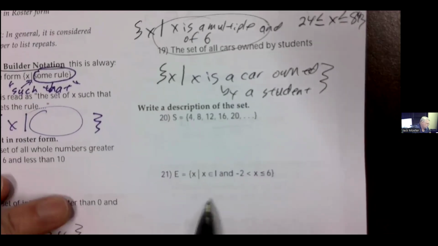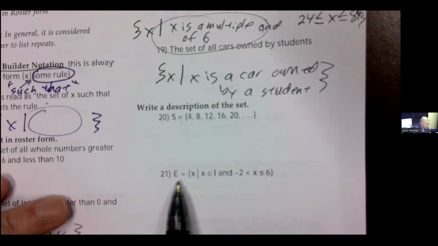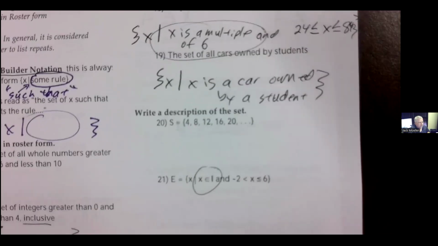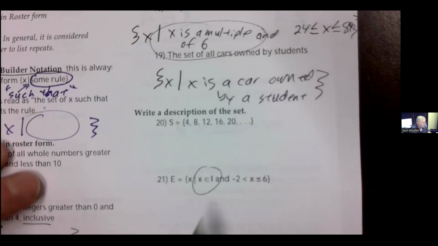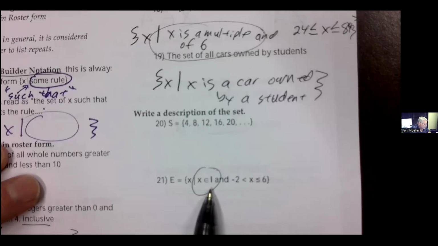What about this one? This is the set E: X such that. So what does that mean? Well, that's the symbol for element. It might be hard to see, but that's a capital I. That says X is an element of the integers. So that means it's a positive or negative whole number. And -2 is less than X, which is less than or equal to 6.